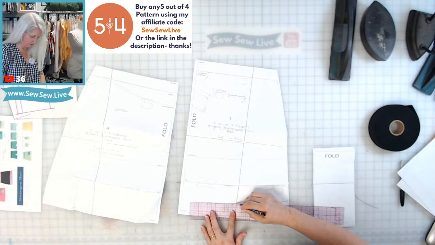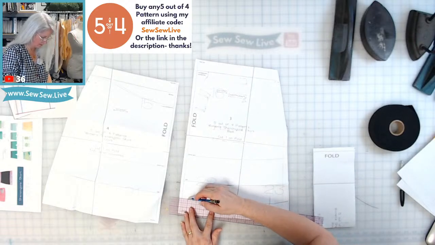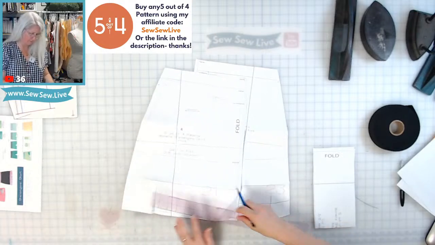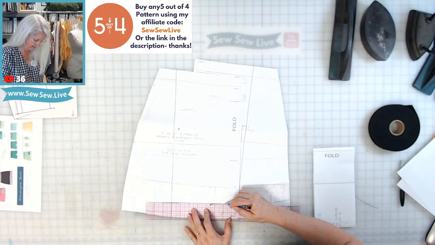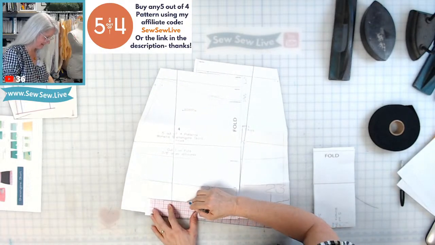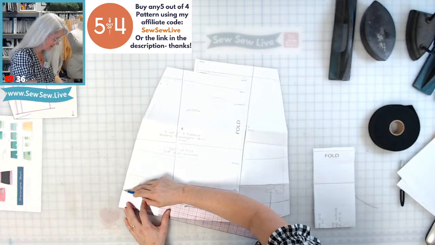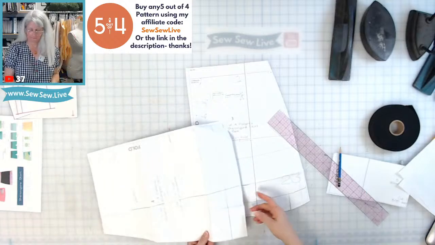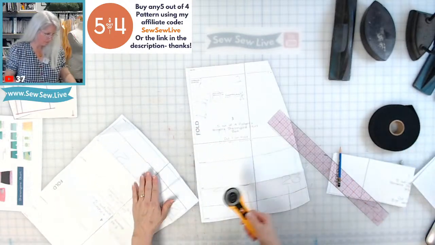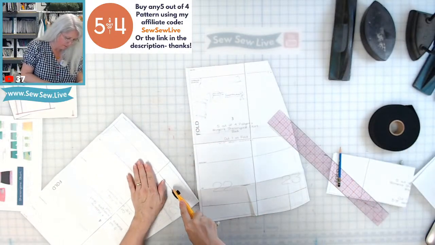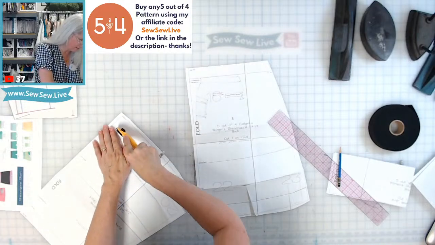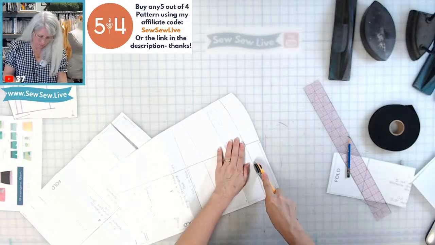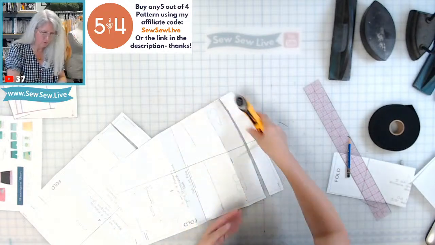All right, so we're going to shorten this skirt. The names of the lengths of these skirts are really annoying to me. Okay. I think this time I'm just going to trim this off because this is probably about as long as my legs could do a short skirt.